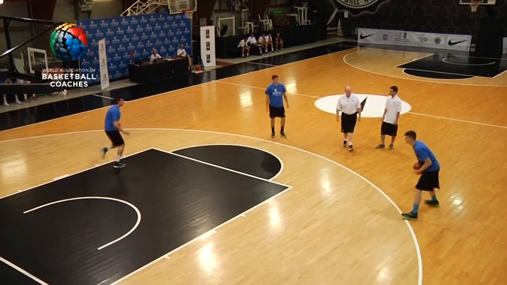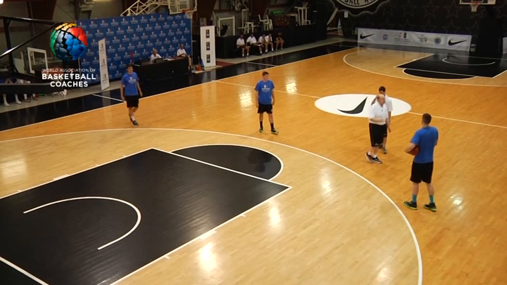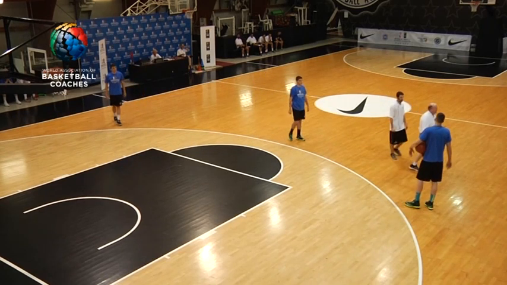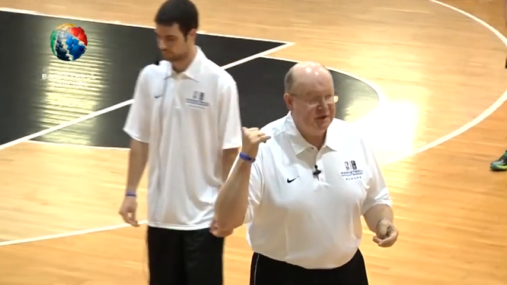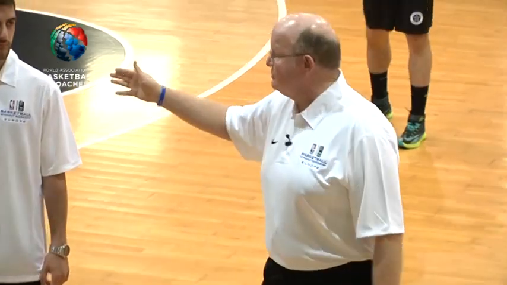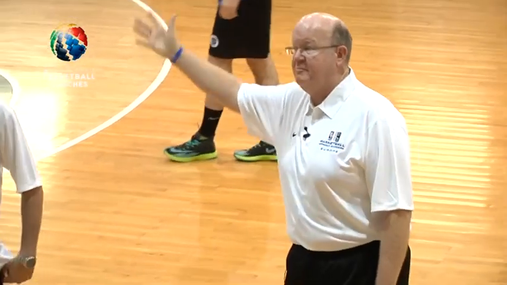Okay, hold it there. So we have to teach our players to accelerate. If any sort of pressure is on the wings, then that speed cut will enable 2 things. If the defense isn't able to defend it, we get a layup.